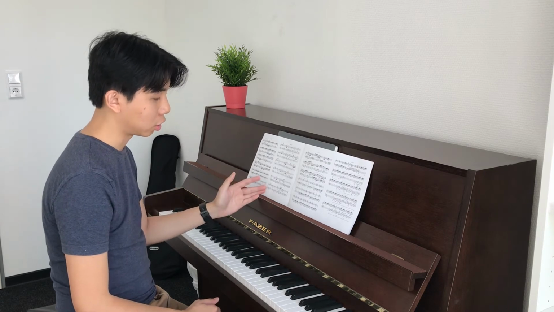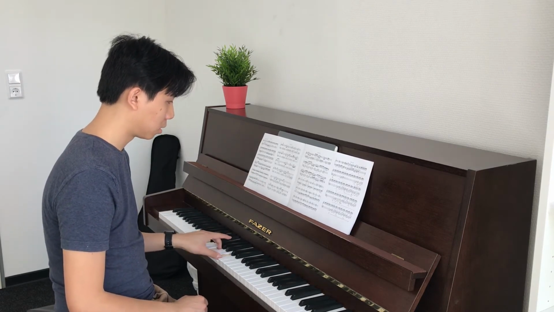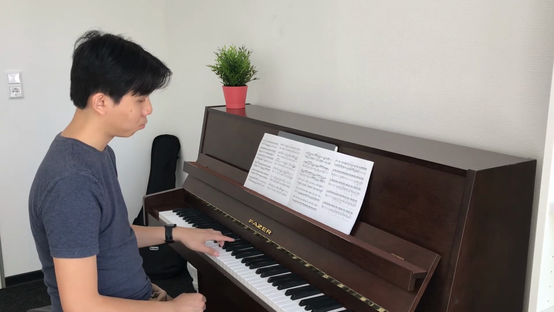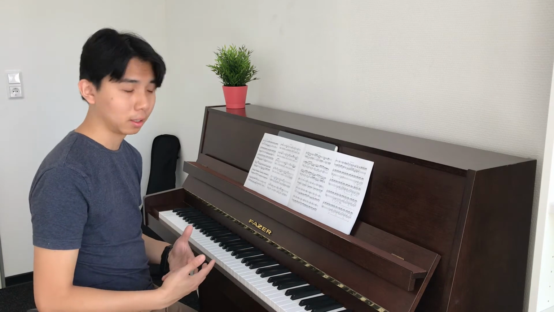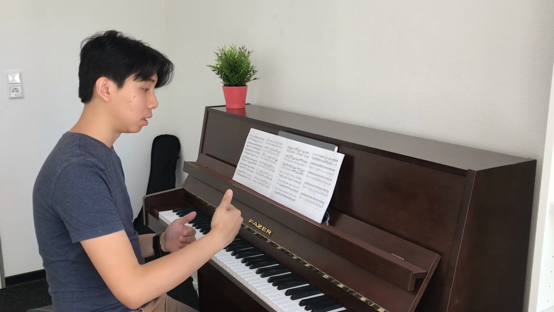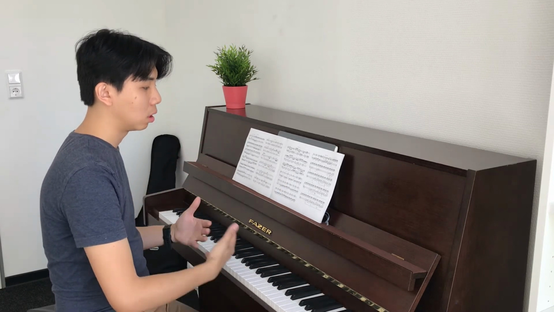Later on in this section, new rhythms arise. Things like that. And after this section, we go up a tempo again. So it seems like we have exited this slow section.